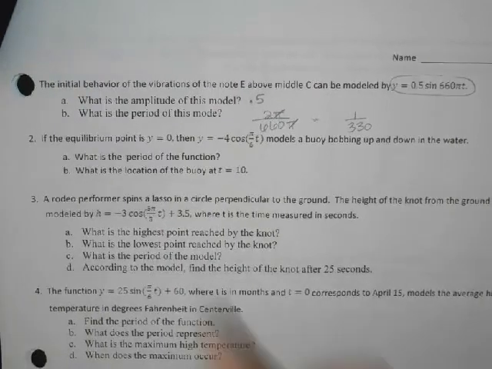I want you to look at the next problem and see if you can start it. We're not going to see if we can get the whole answer. I just want you to see if you can start it. What do you think you need to do?